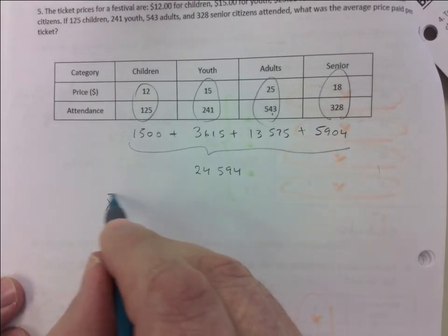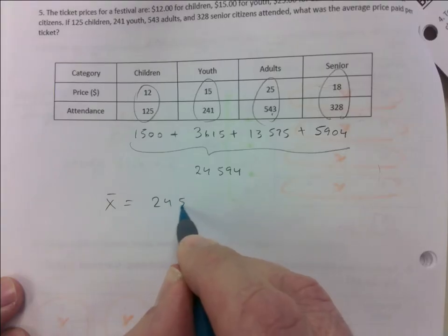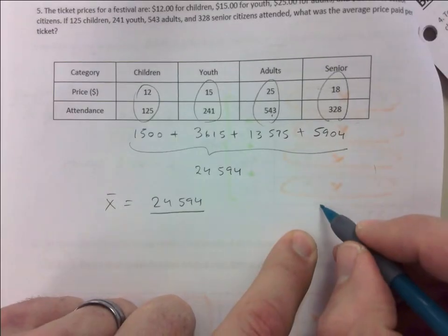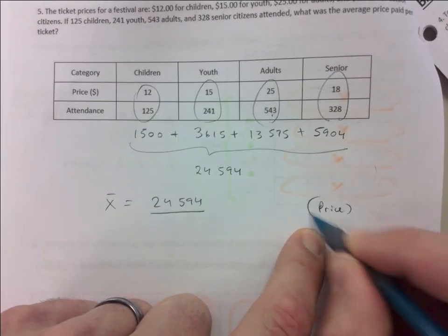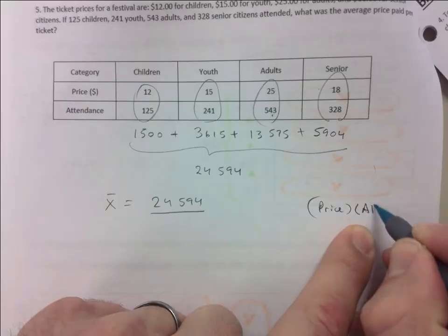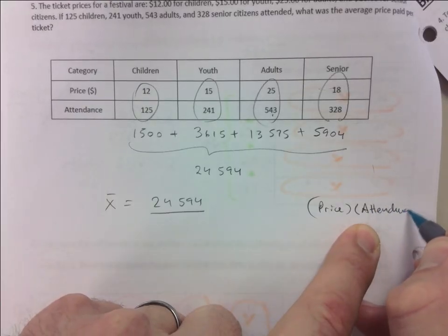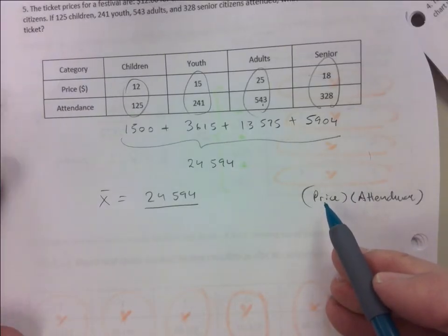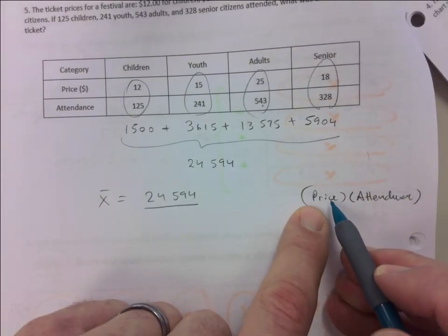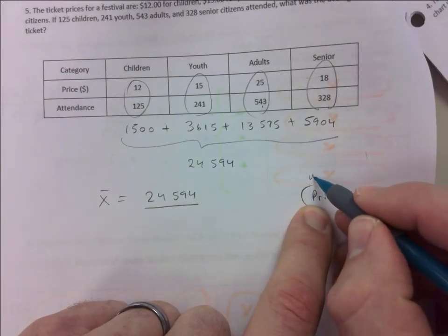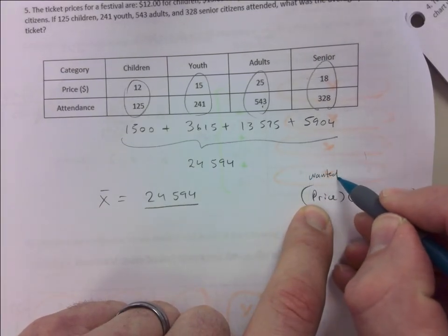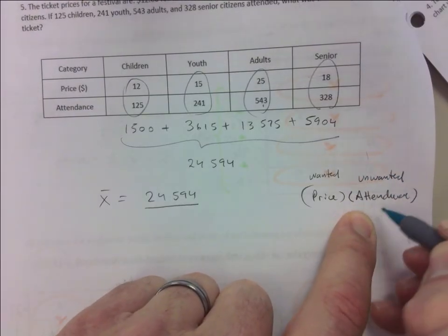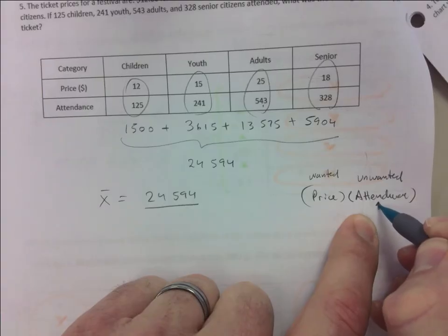So that's basically your total income for this particular festival. So when you want the average, it's 24,594 divided by, again, you went price times attendance the whole time. Okay? Which one do you want? You have to read, right? They want the average price. So this is the wanted. This is what you want to stay. This is unwanted. So this is what you're going to divide by.